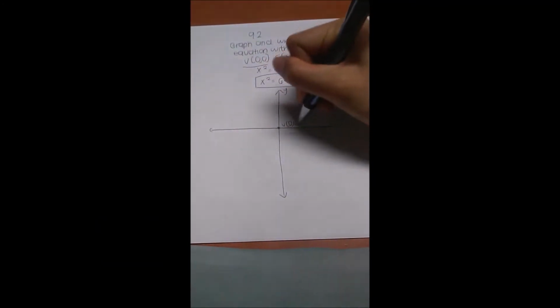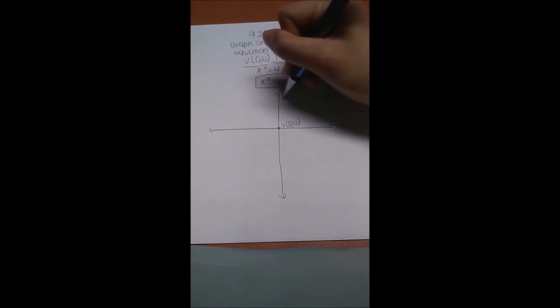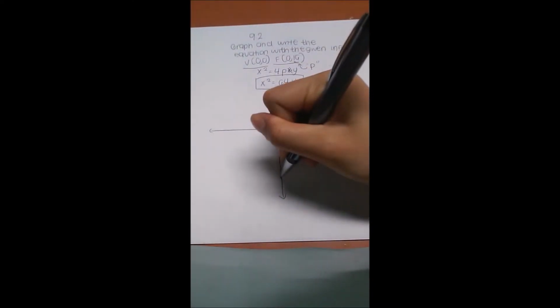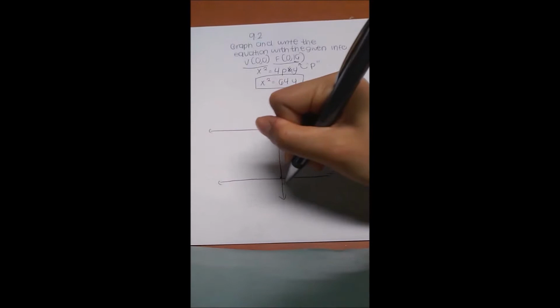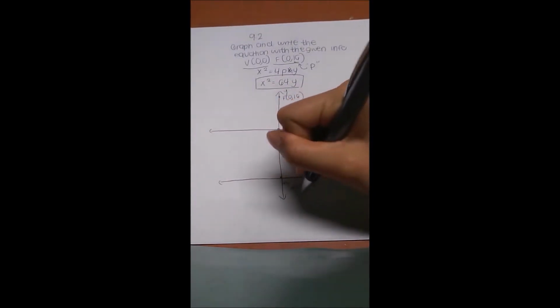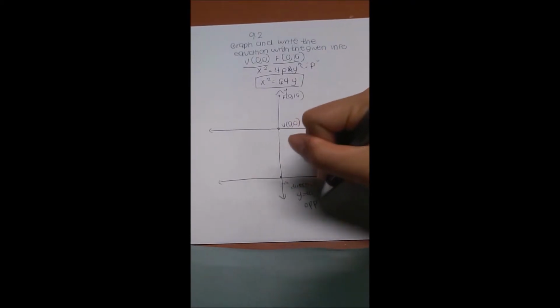Labeling the vertex at 0, 0, and then the focus at 0, 16, as well as the directrix line at y equals -16. The directrix and the focus are opposite of each other, depending on the vertex. The distance between focus and the directrix is 32.